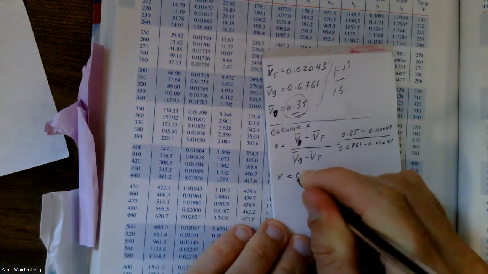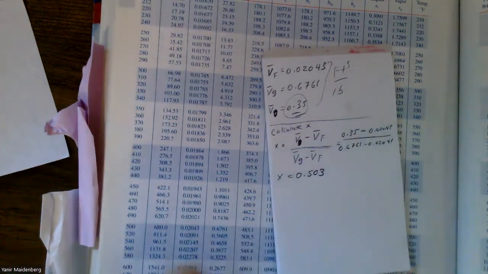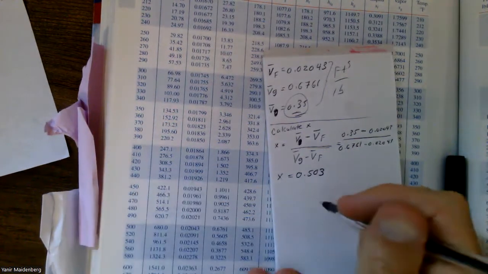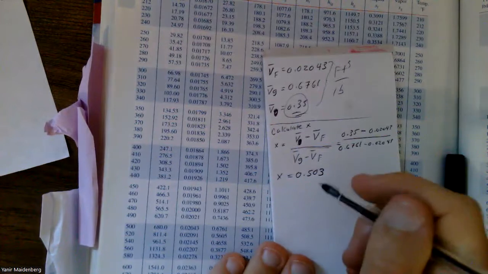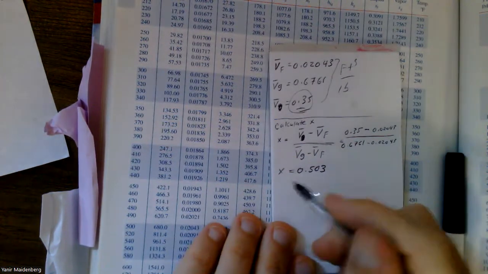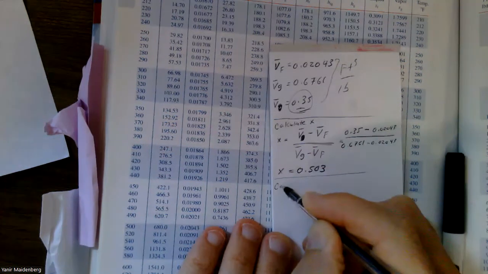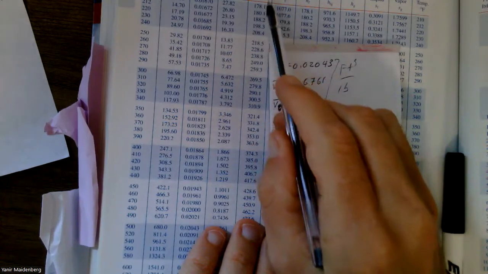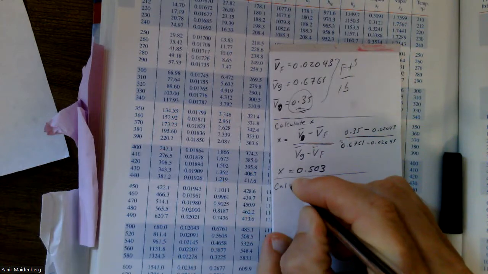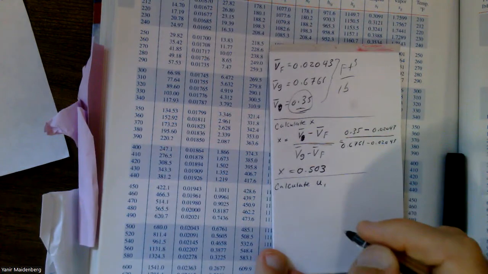So that means that in state 1, I have saturated water. About half of it is liquid and about half of it is gas, a little more gas than liquid, just a tiny smidgen more. So from the quality, once I calculate it, I can calculate whatever I want. I can find the internal energy, the enthalpy, the entropy. I'm looking for U for the internal energy, so I'm going to look for U1.